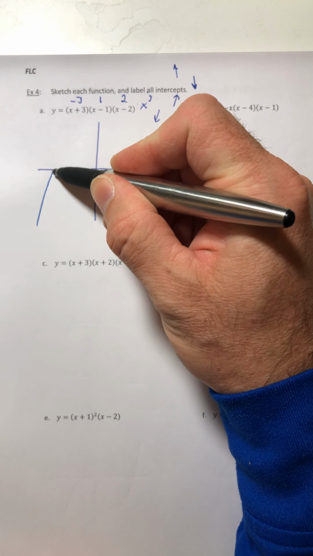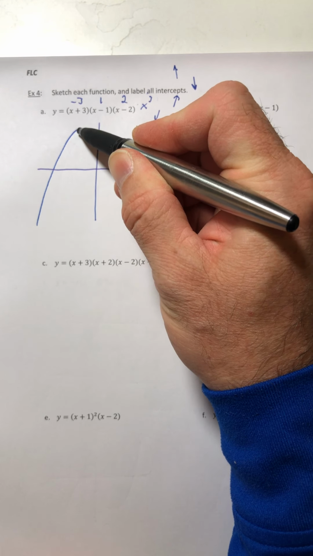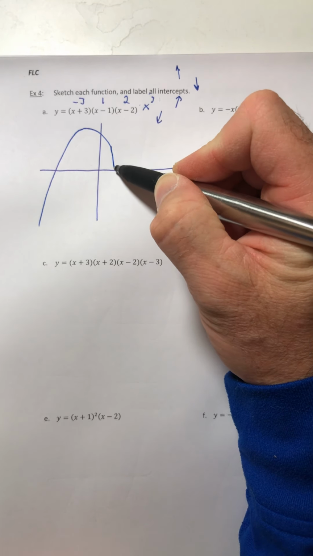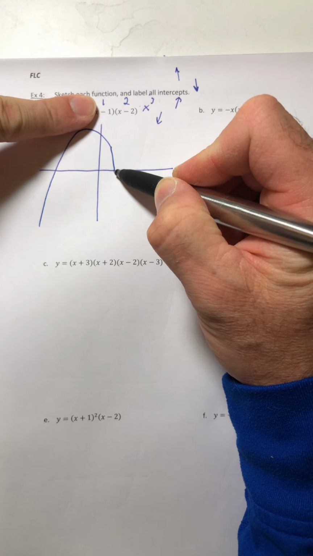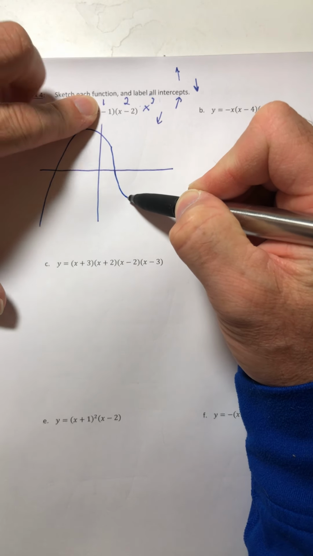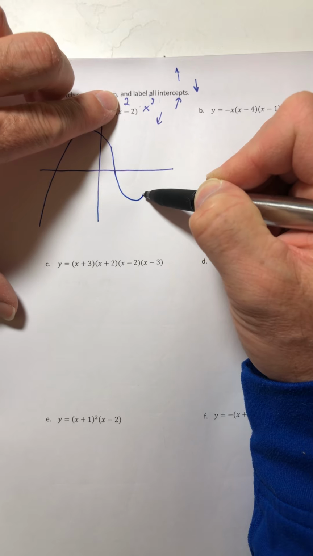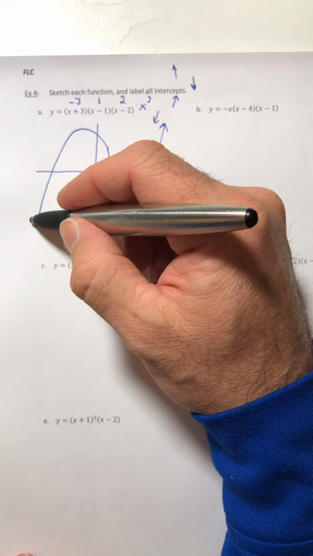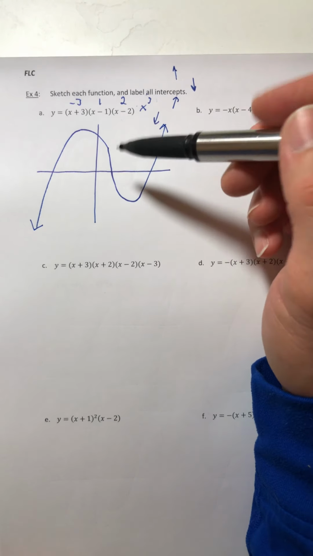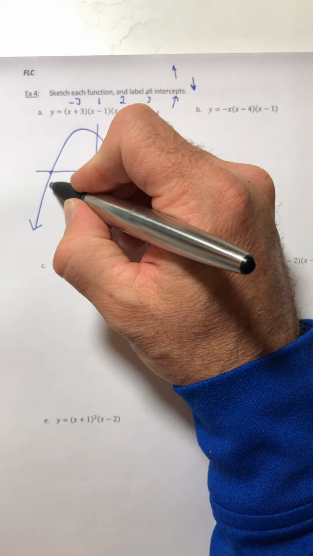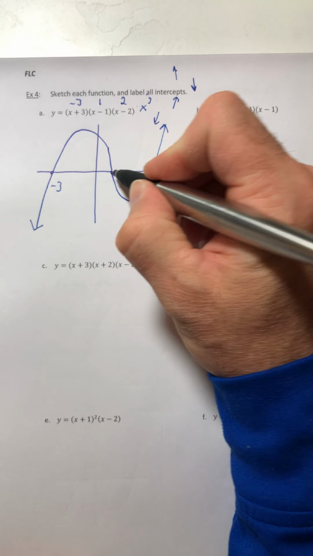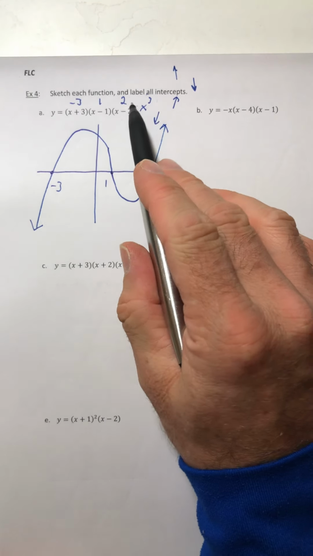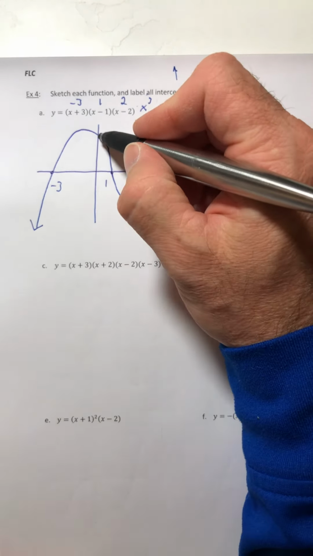So we're going to be starting down here, and I'm going to go through that first intercept of -3, curve it around, and come back down so that I go through the next intercept, which is +1. Then I've got to come back up and go through my last intercept of +2. And there is my polynomial. Let's stick my intercepts on there: -3, +1, and +2.